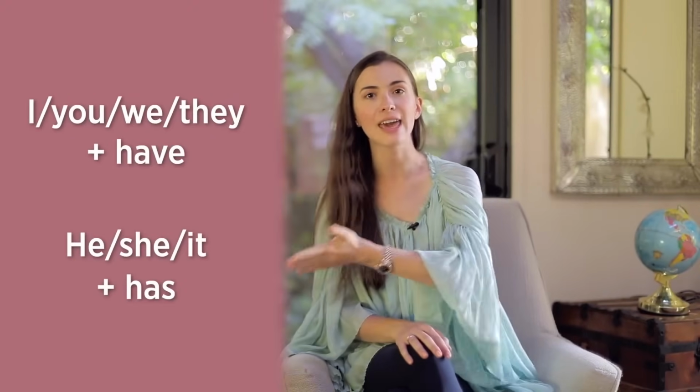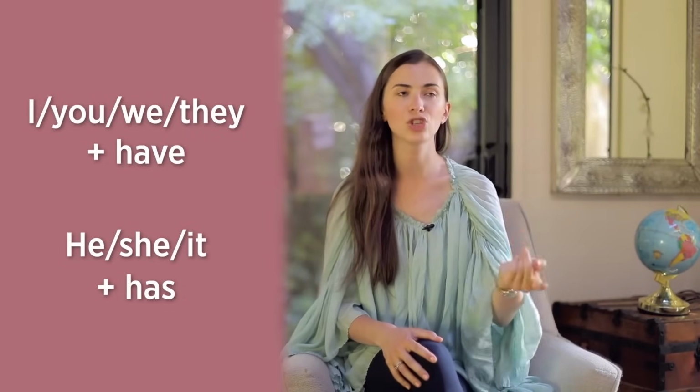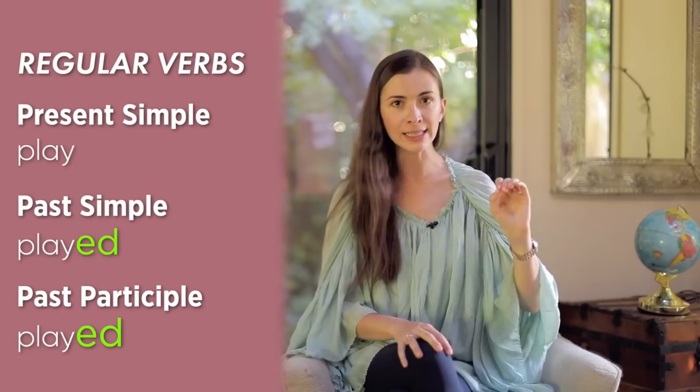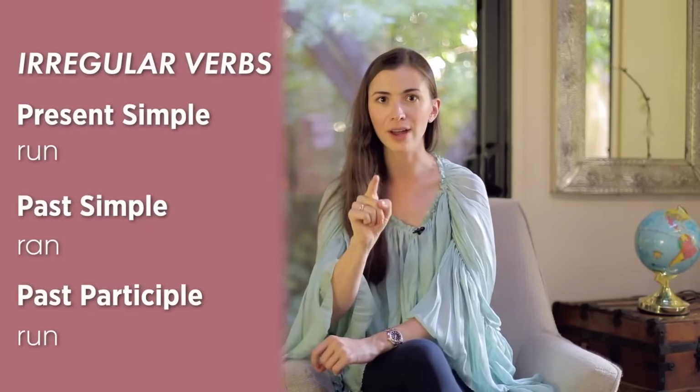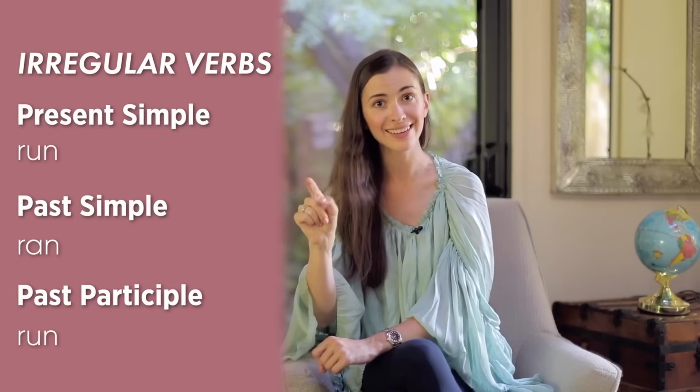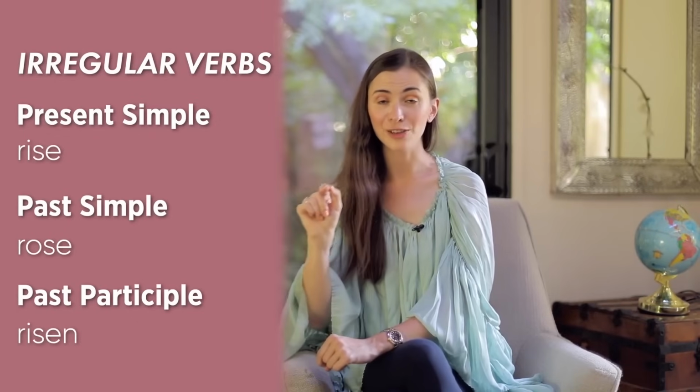The way we form this tense is that we use either have or has. I have, you have, they have, we have, it, she, he has. After that, we use our verb in the third form. And here, please pay attention, we have regular verbs where the third form is the same as the second and is easily formed by adding ed: play, played, played, stop, stopped, stopped. And we have irregular verbs that you have to learn: run, ran, run, bring, brought, brought, rise, rose, risen.